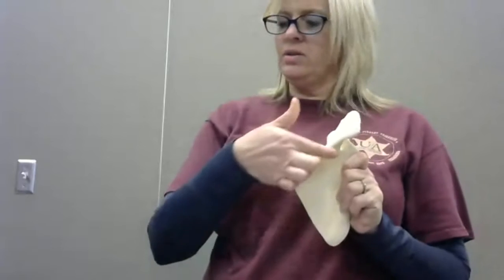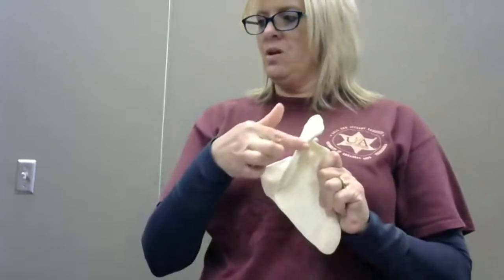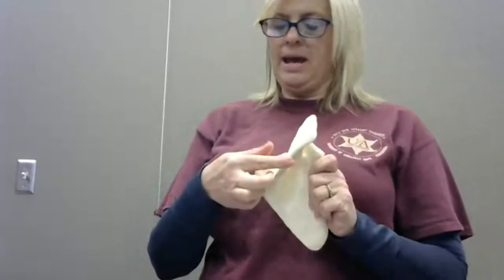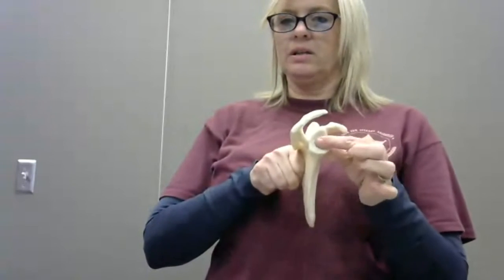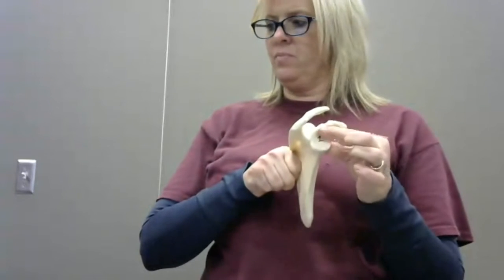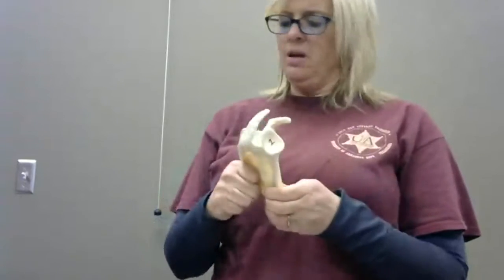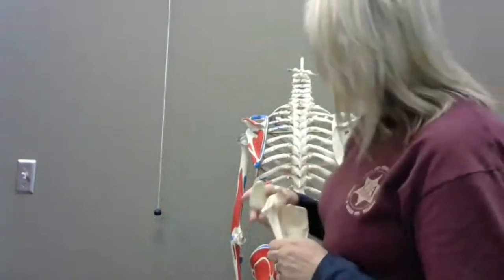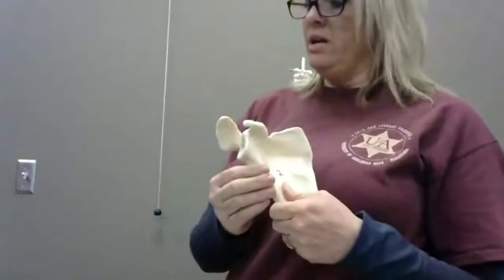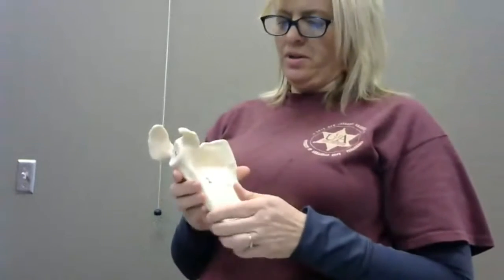We also have the spine, so this is the spine. We have the glenoid cavity here. This is the glenoid cavity, or you can call it the glenoid fossa. And then we have the infraspinous process.